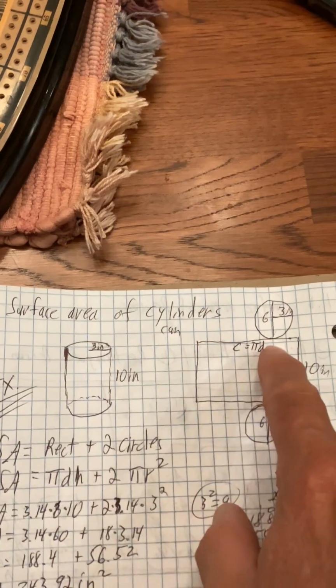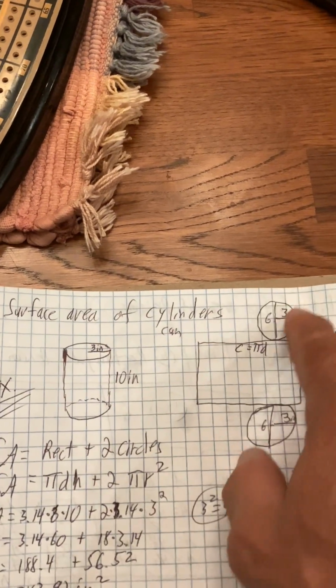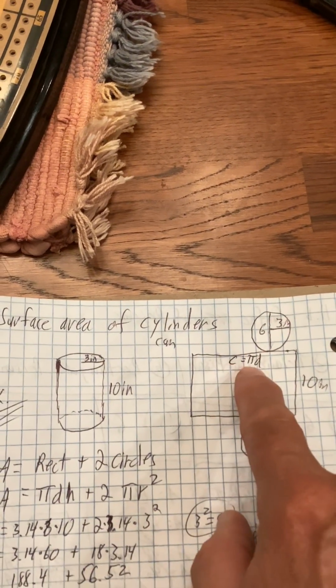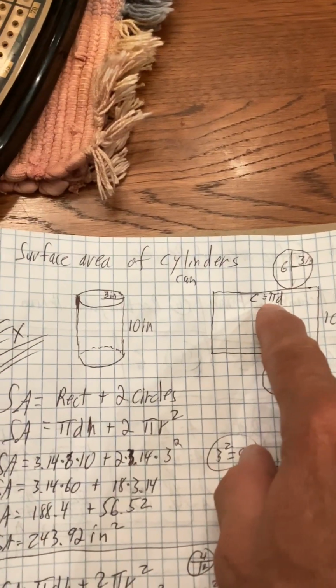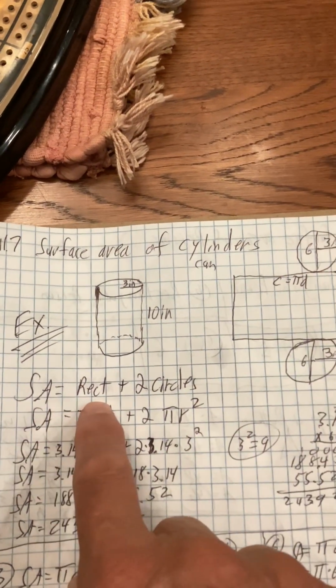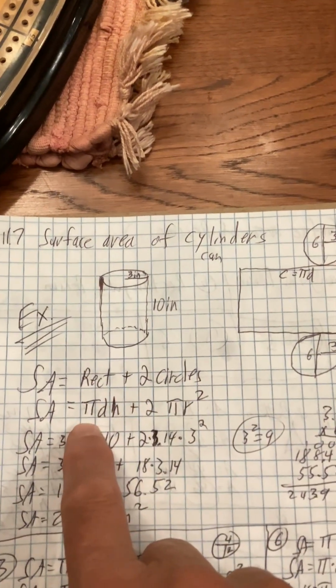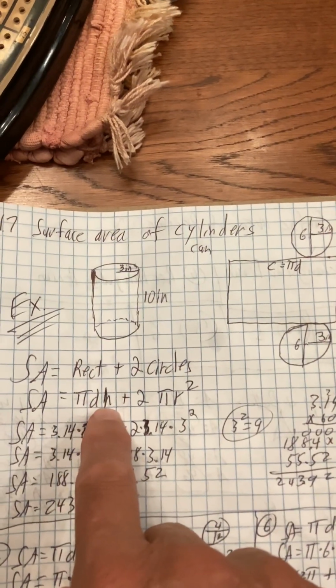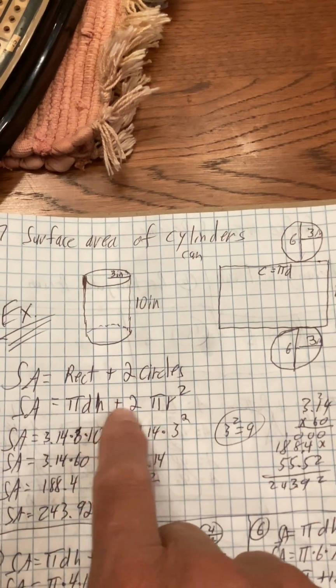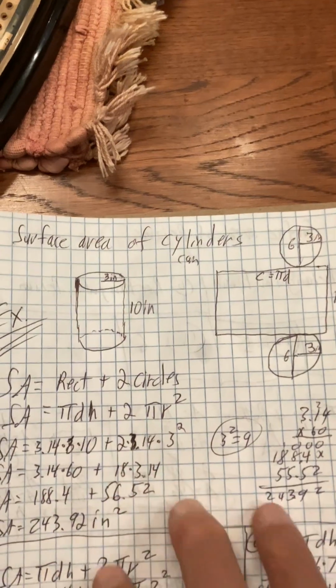But this right here actually is the circumference, and circumference is pi times diameter. So the rectangle is just pi times diameter times height. And then you have two circles, so 2 pi r squared.